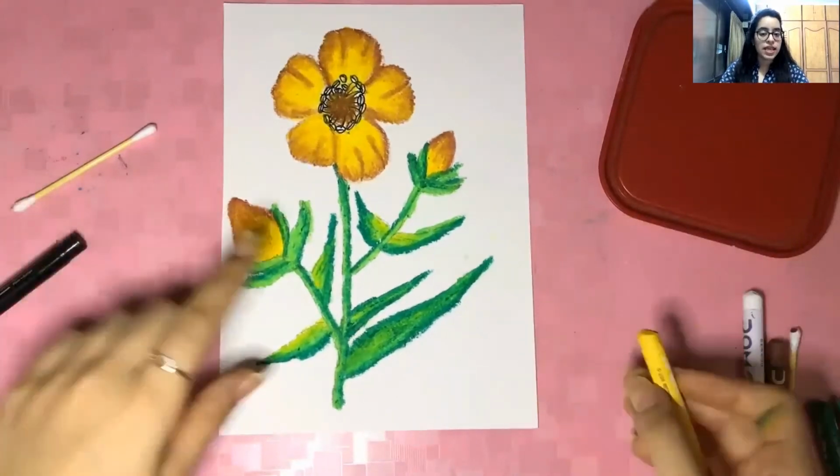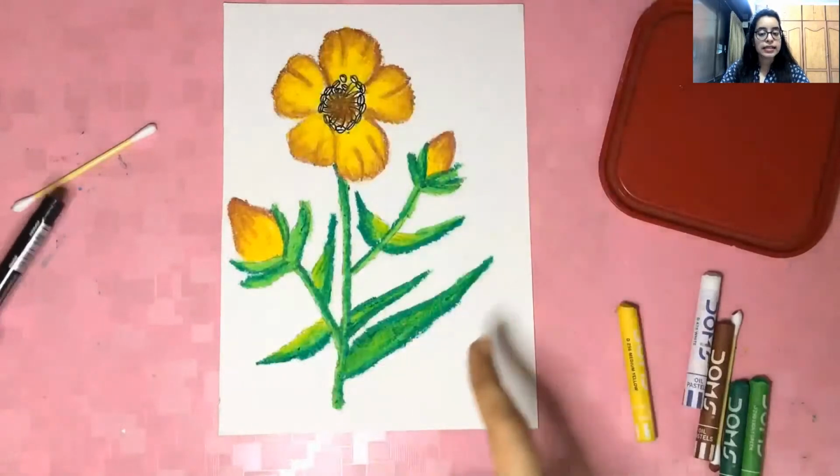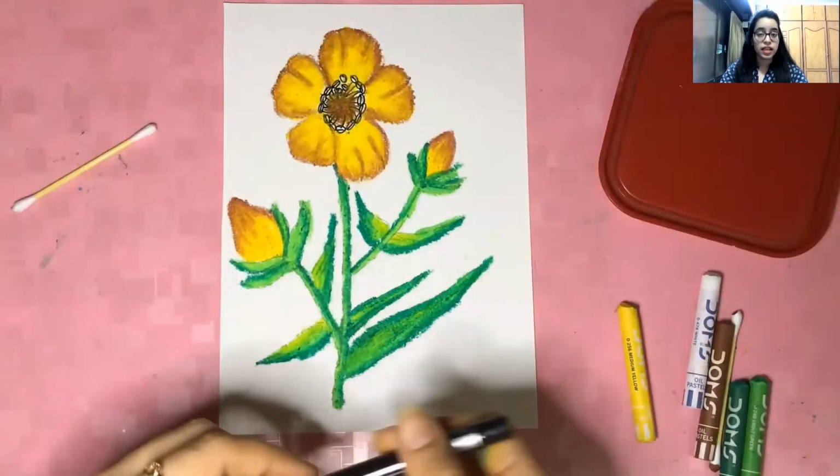But now for me, the illustration is all completed, and it's now time to reveal the name of this flower. I don't think so far anybody has guessed the name of the flower.